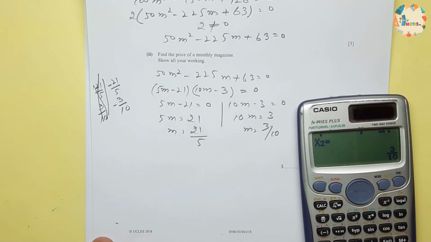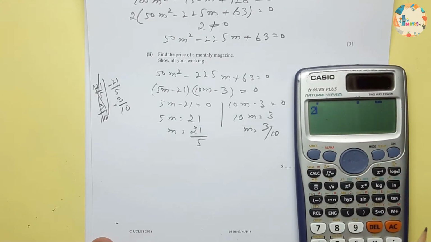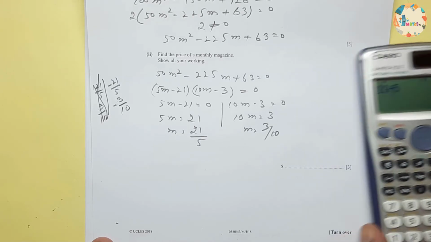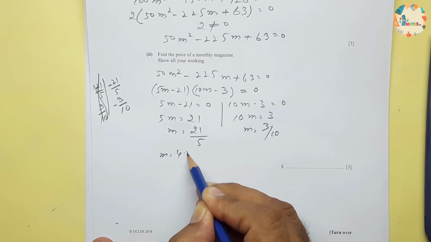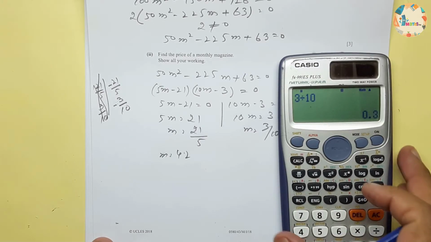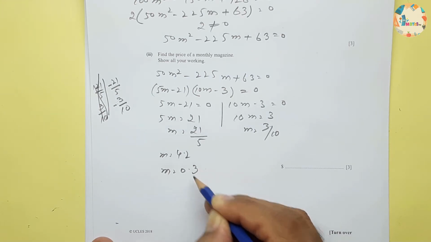So these values we can write as 21 divided by 5 will be equal to 4.2. So m is equal to 4.2, and 3 divided by 10 is equal to 0.3. So m is equal to 0.3.